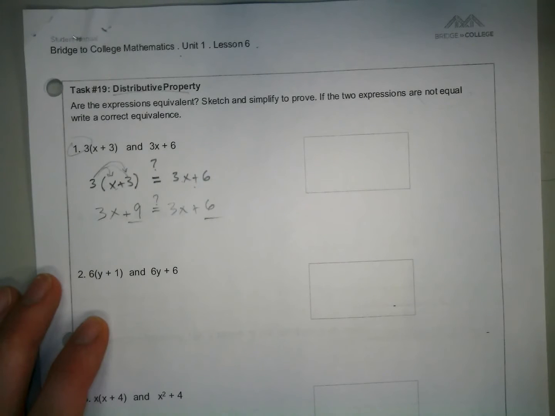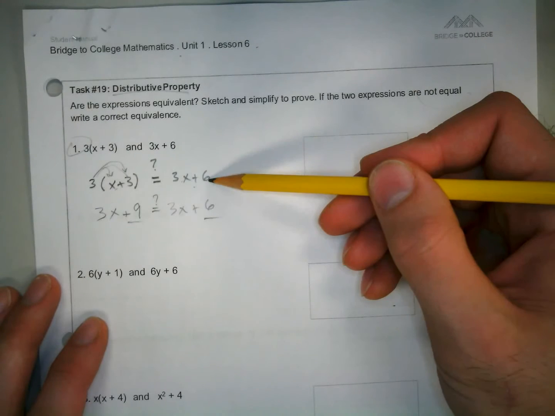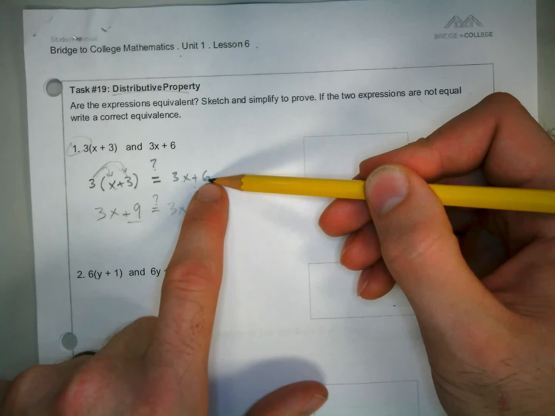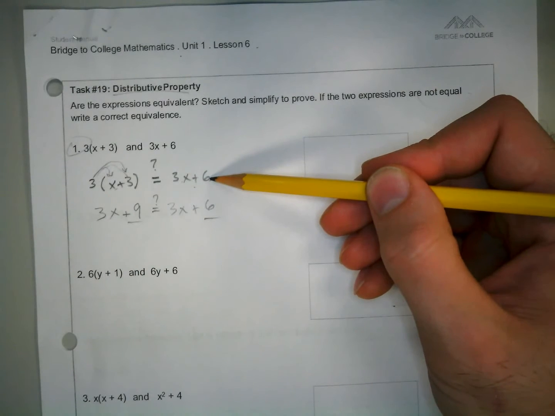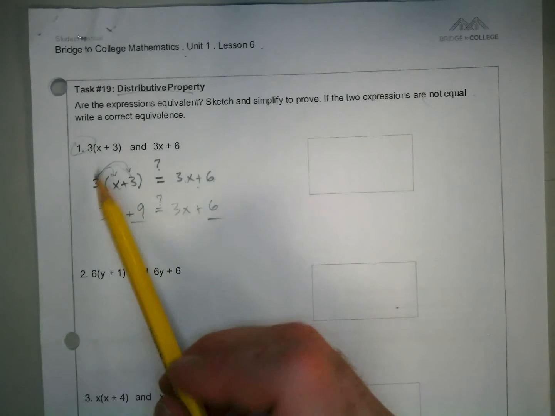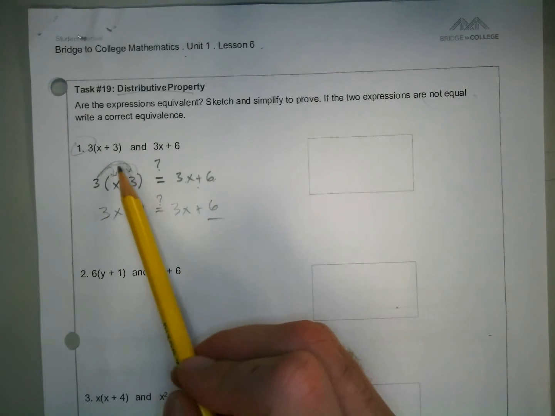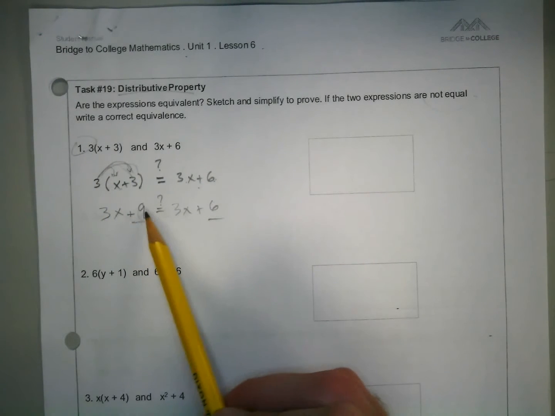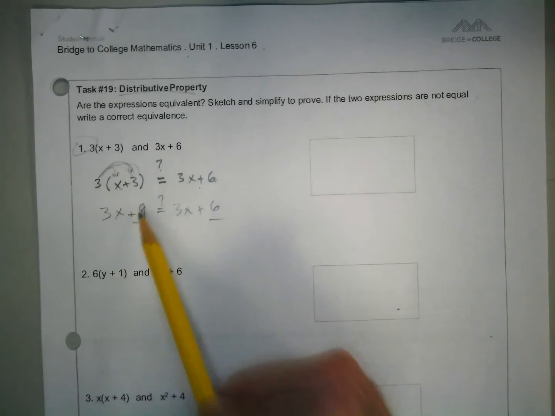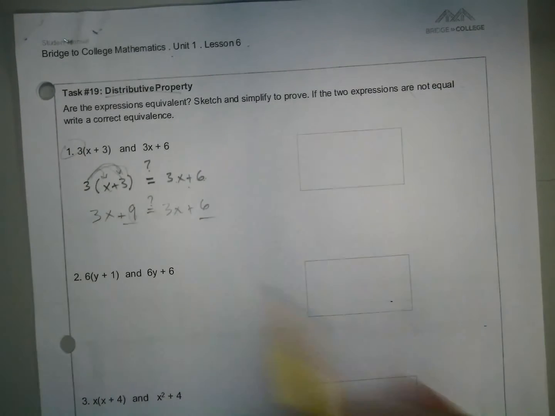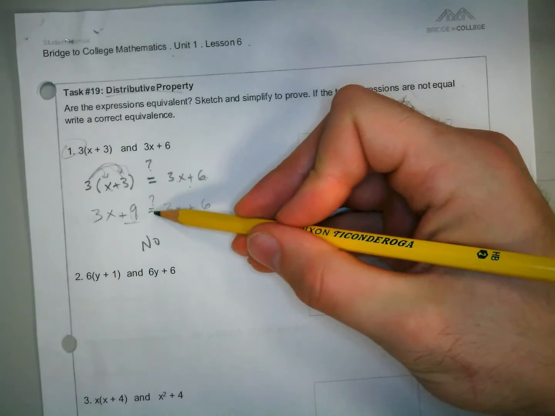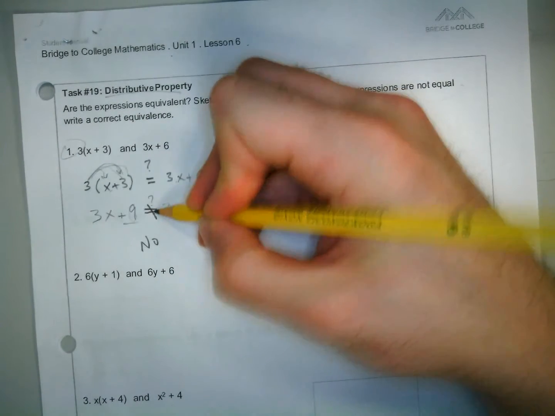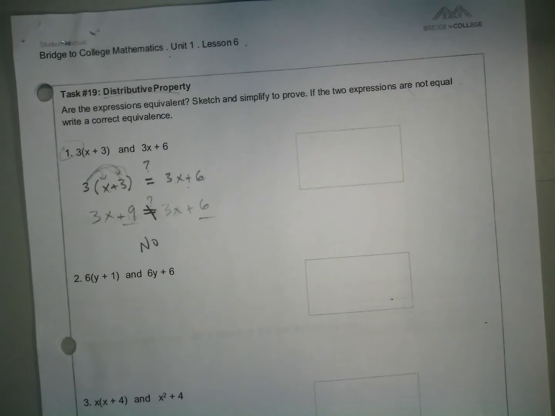Can you see where someone might end up with this? Where they might think they are equivalent? A common mistake, right? People will go, oh, okay, 3 times 3, yeah, 3 and 3 is 6. No, that's 3 plus 3. 3 times 3 is 9. So, are these expressions equivalent? No. And don't leave that equal sign hanging out there. They are not equivalent. We'll fix it in a second.